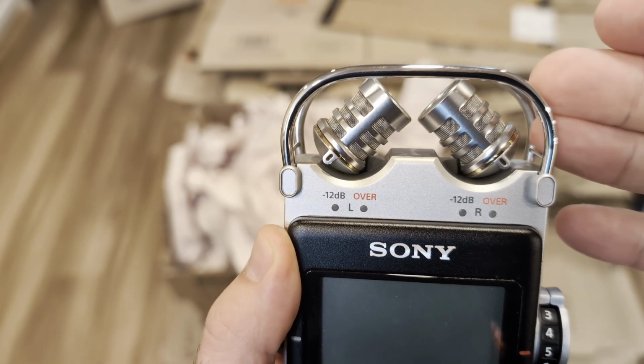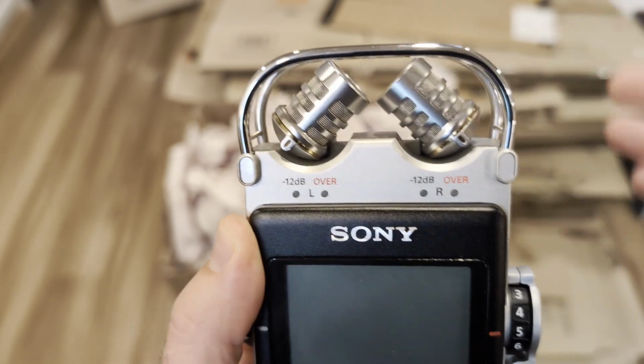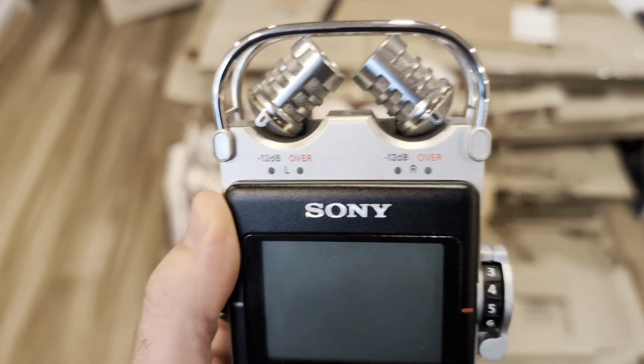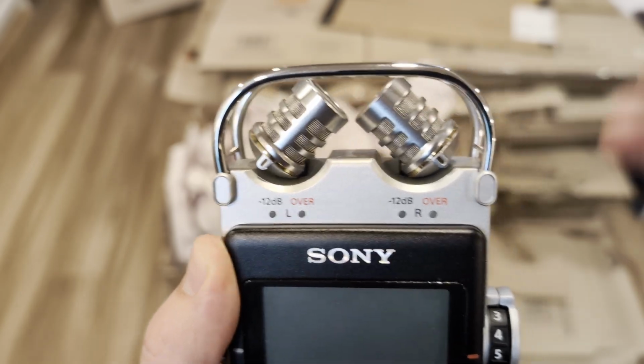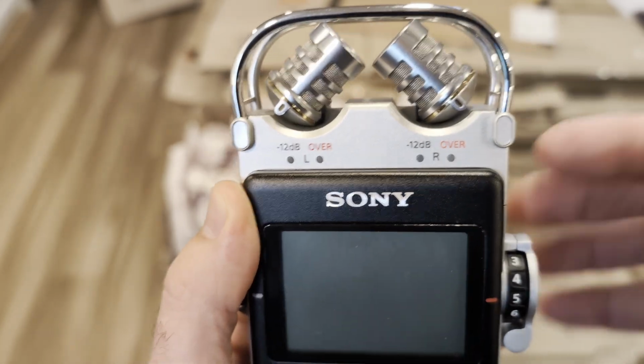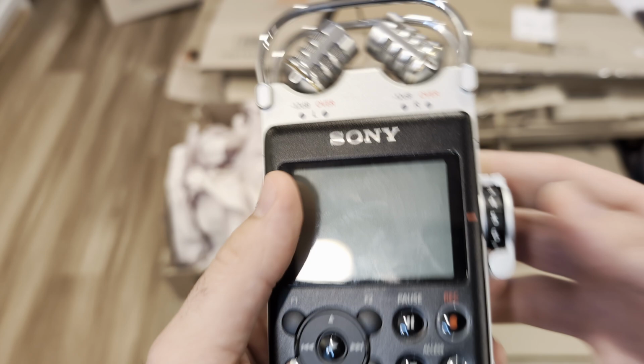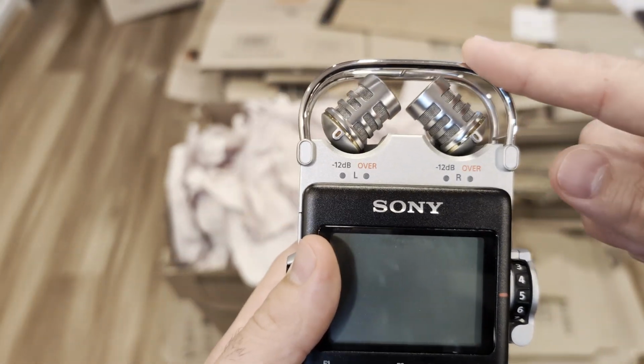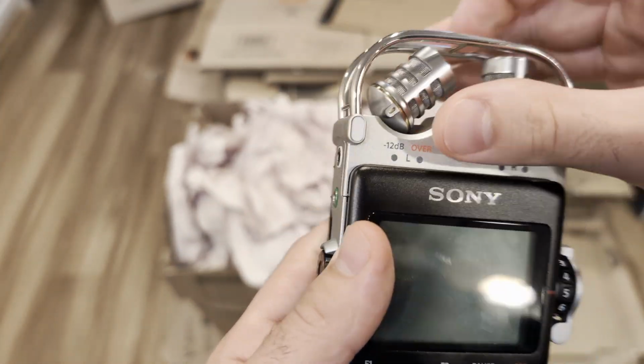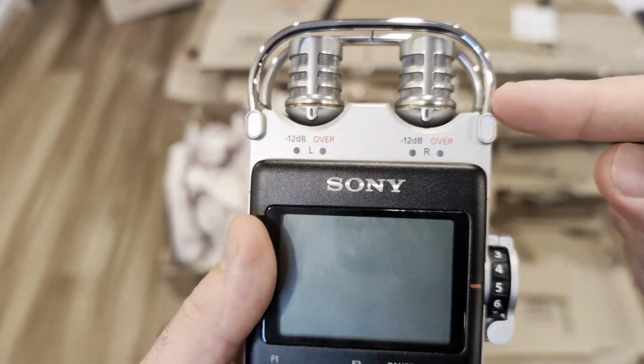Now, if you're not using this, you're probably just going to be using a shotgun microphone and recording mono. So 90% of the time, you're either going to be using this XY or a shotgun microphone. Because I'm using this, I can't plug in any microphone. This doesn't have any XLRs or anything on the sides, so I can't do that, but I am going to be using XY.